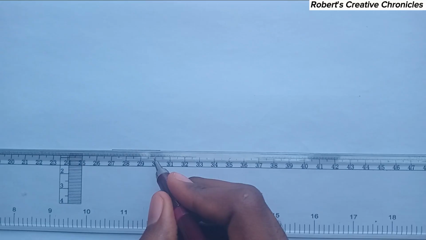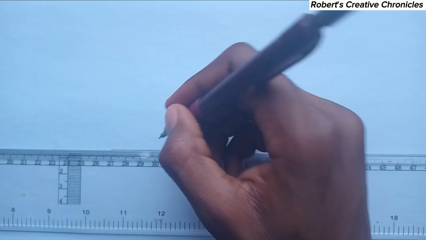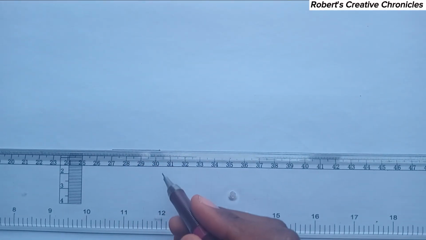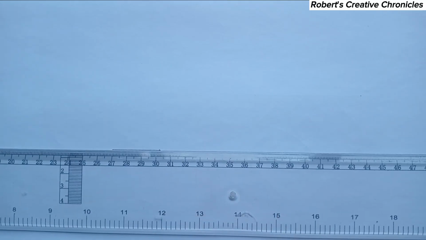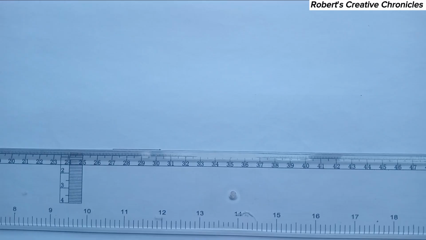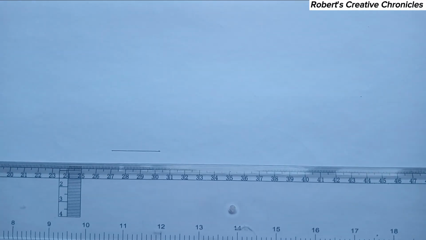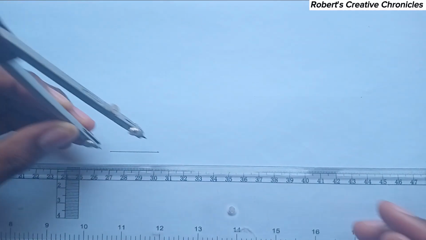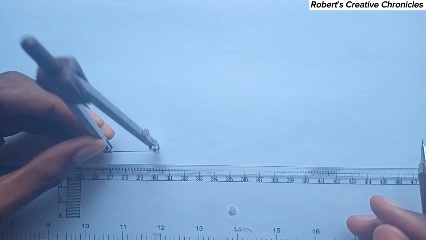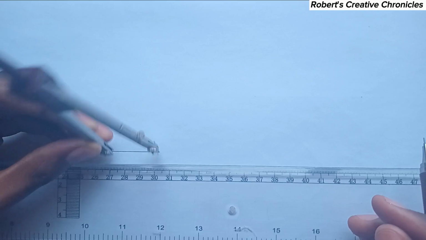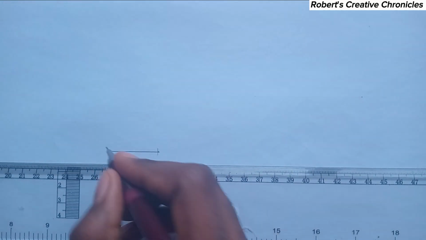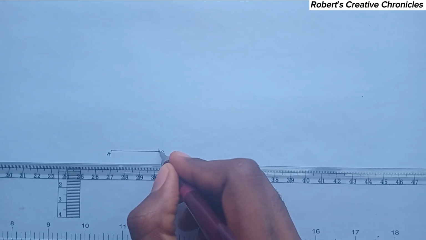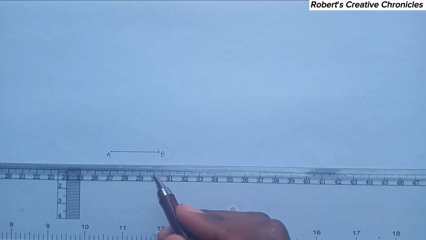Use 1, 2, 3, then this is 2. So from here to here is 32. We can confirm it by doing like this. Then we'll put it, so it's from here to here. So this will be what? AB. We'll call it AB. This is the first side of our pentagon.